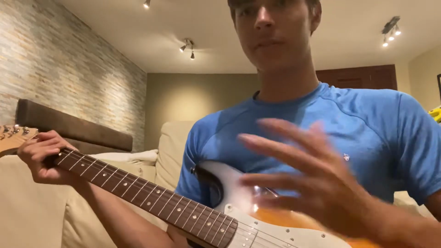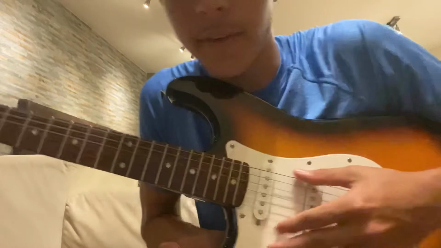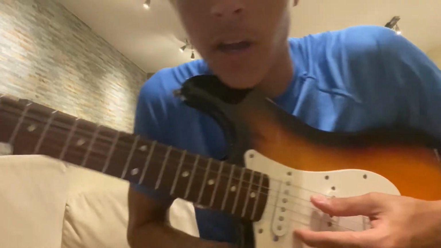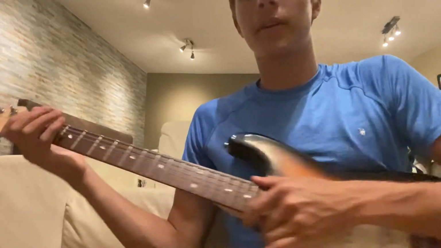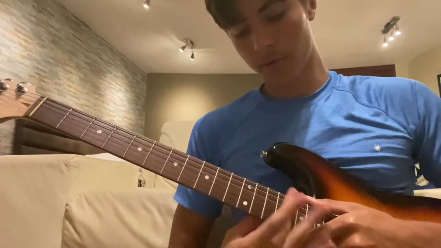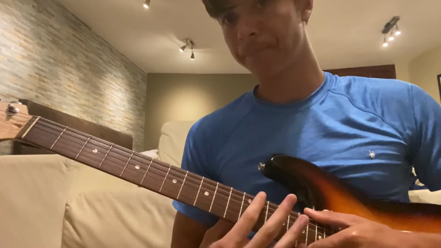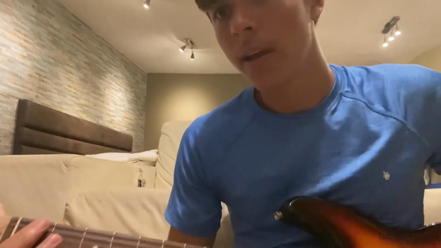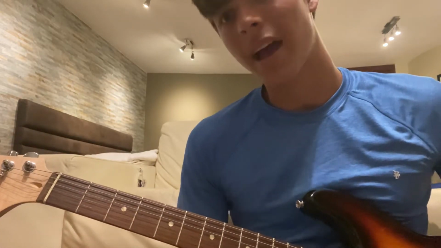So what does this mean? Well, let me clarify it for you. We know that the first string, this one here, is an open E string. One of the things you need to know, I think most of you know by now, is that these stripes over here are called frets. You can play a note on every fret and it'll be half a step.